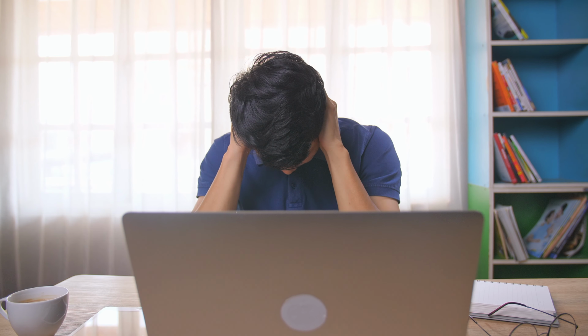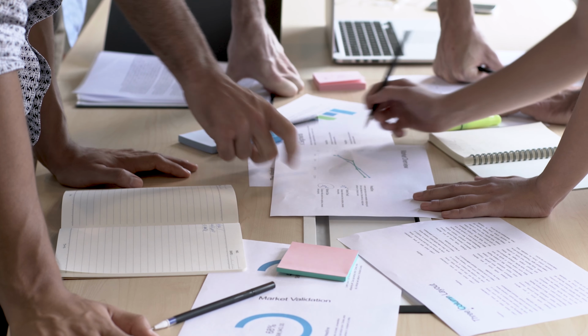There's a hidden enemy that's killing your team's productivity. It'll create poor decision making, reduce creativity, and it has nothing to do with your skills, processes, or tools. It has everything to do with bias.